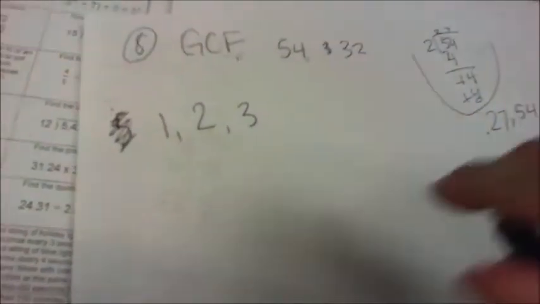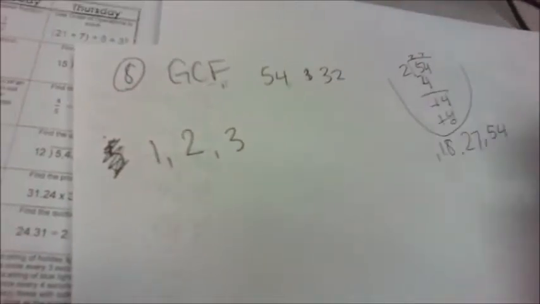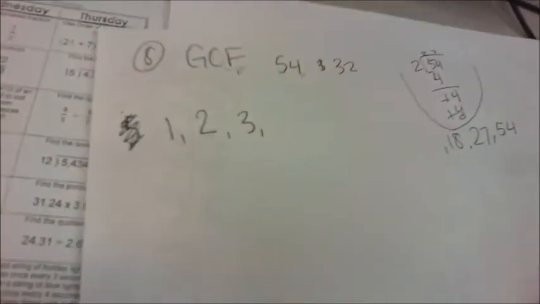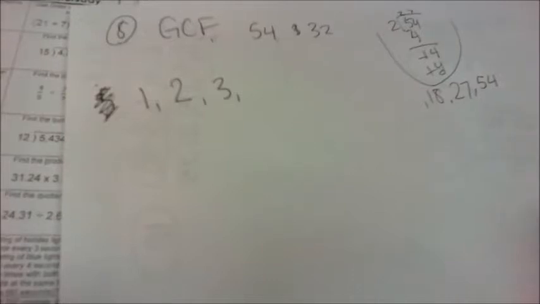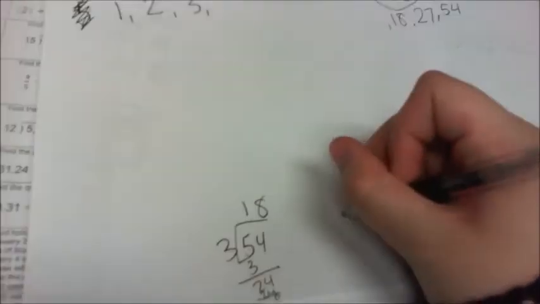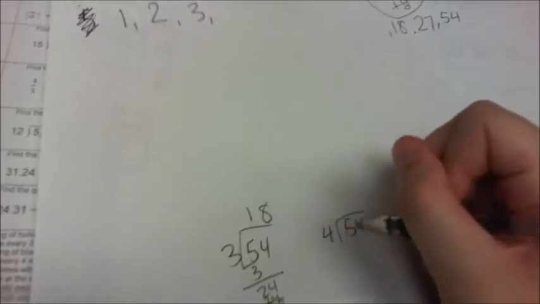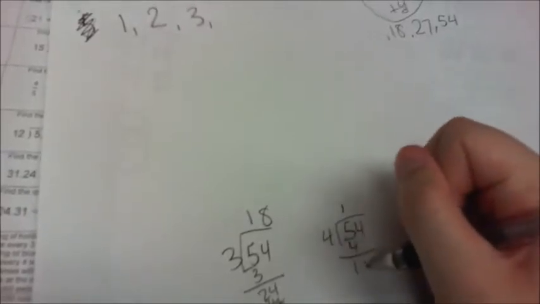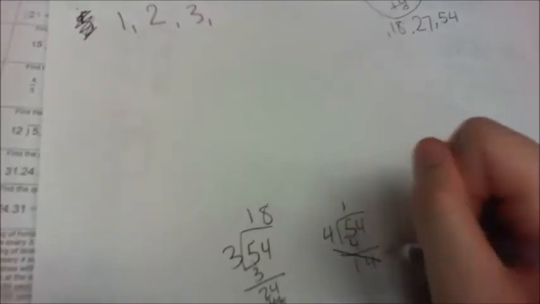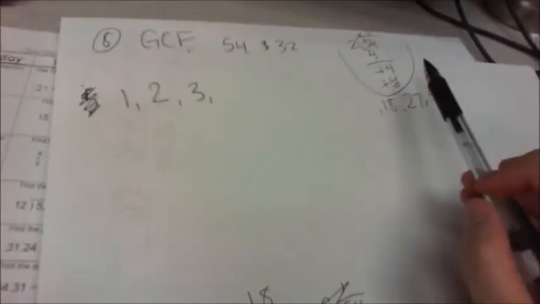So 3 times 18 will give us 54. Will 4 go into it? Let's find out. So we have 54 divided by 4. 4 goes into 5 one time. We subtract. 4 does not go into 14 at all. So that means 4 does not go into 54.